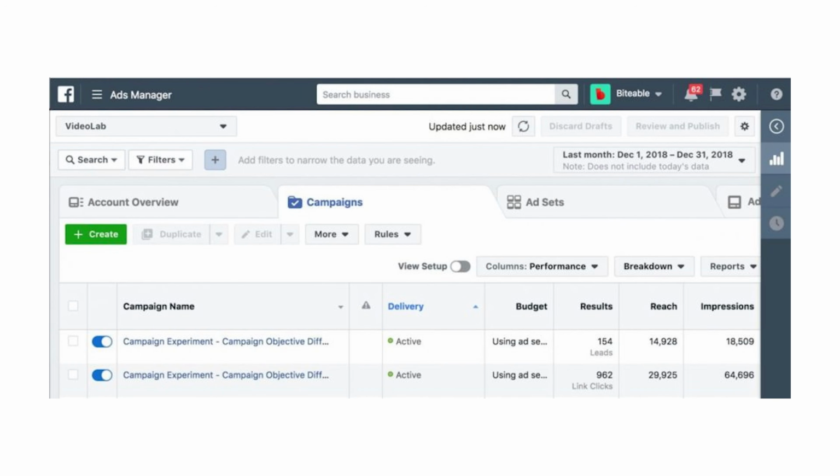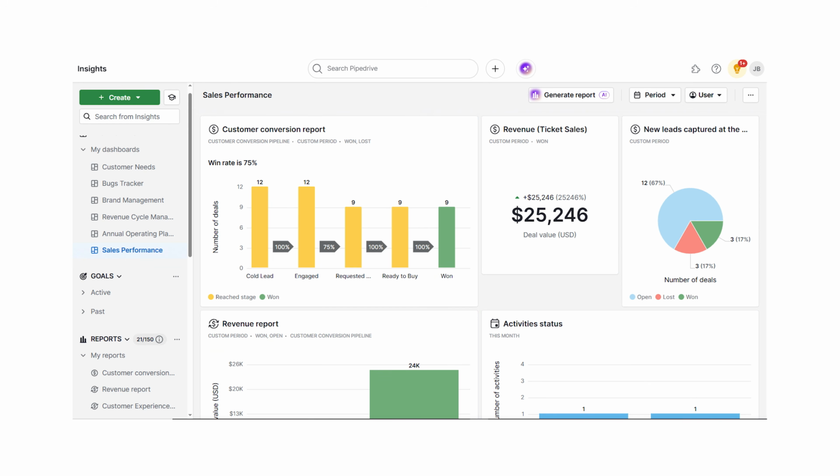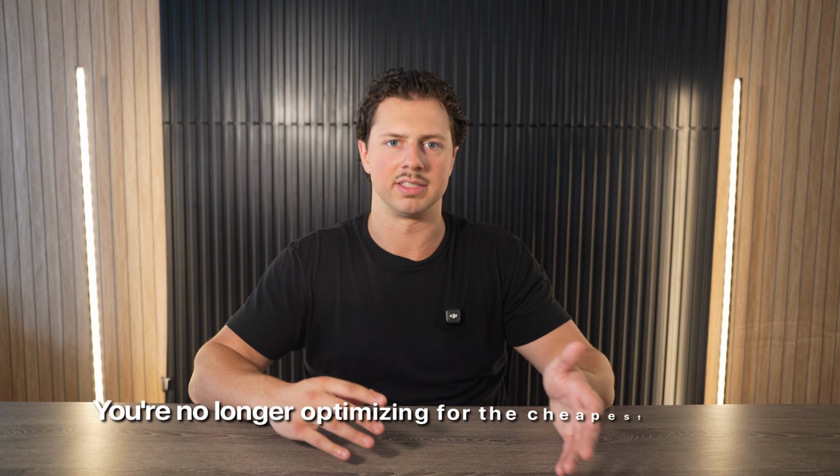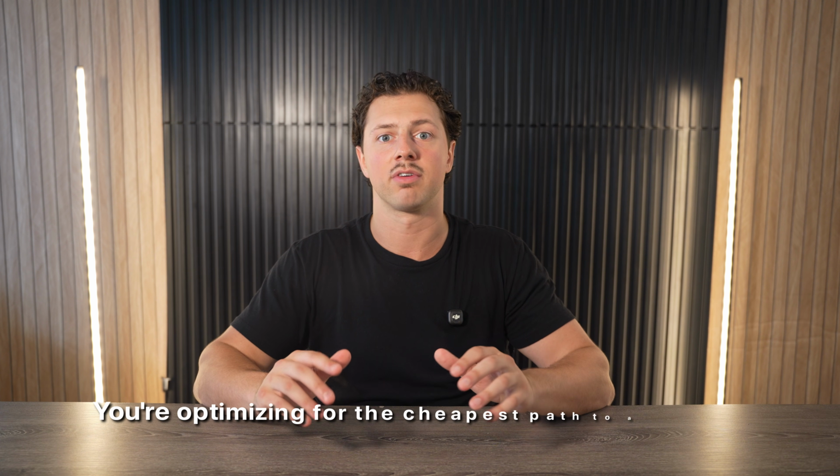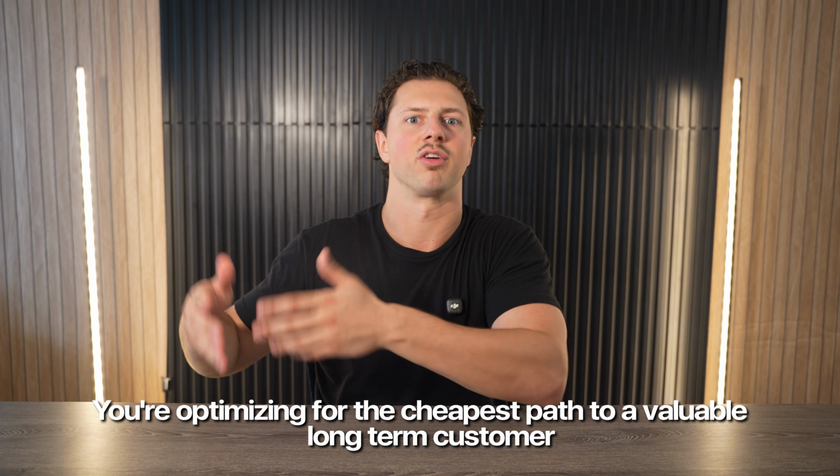But once you can see this, your decision becomes obvious. You scale the campaigns bringing in high LTV, low churn customers, even if their cost per lead looks higher on the surface. And then you cut or fix the campaigns bringing in those cheap leads that never stick. This is what it actually means to optimize for cost per qualified lead instead of cost per lead. You're no longer optimizing for the cheapest name, you're optimizing for the cheapest path to a valuable long-term customer.